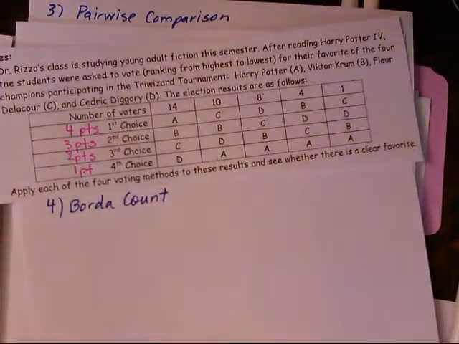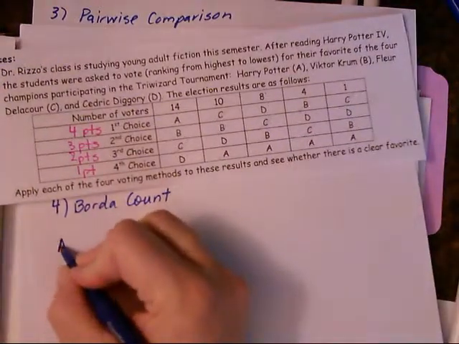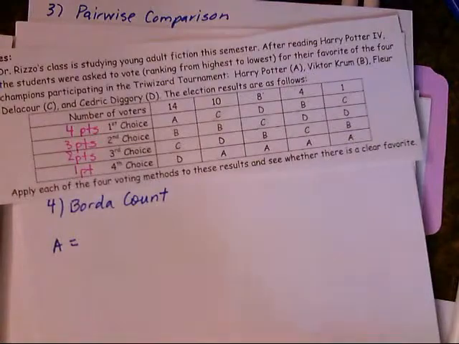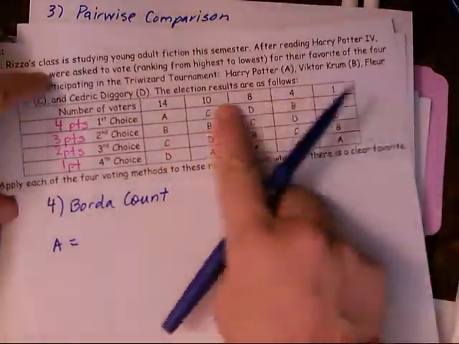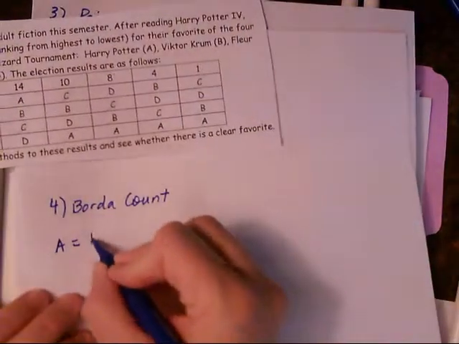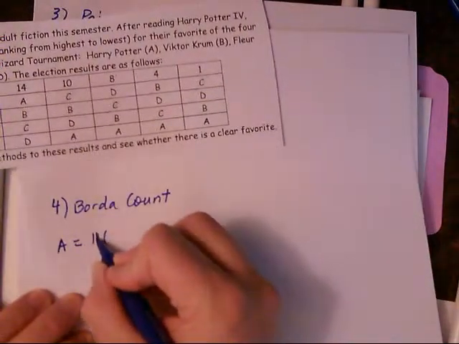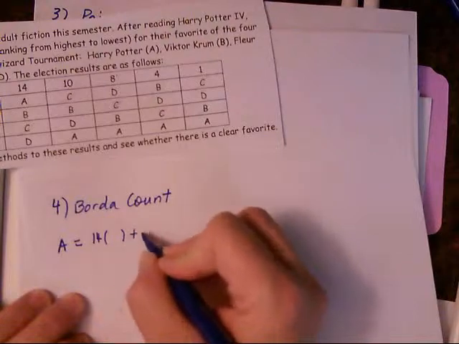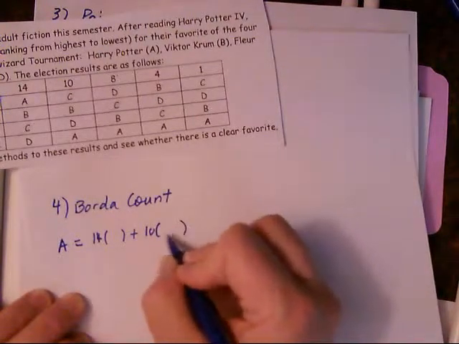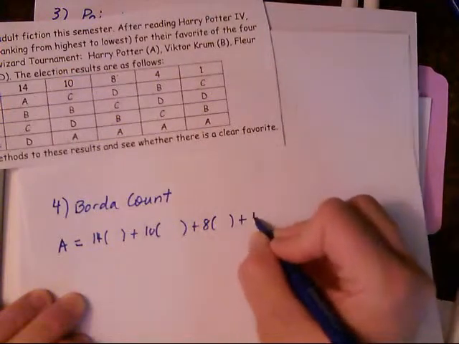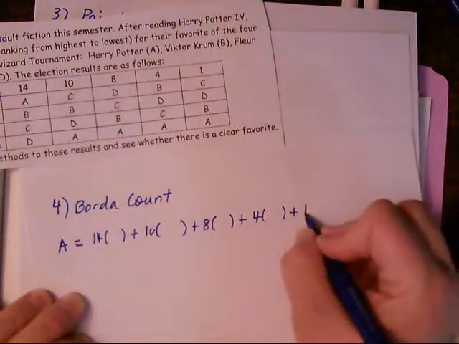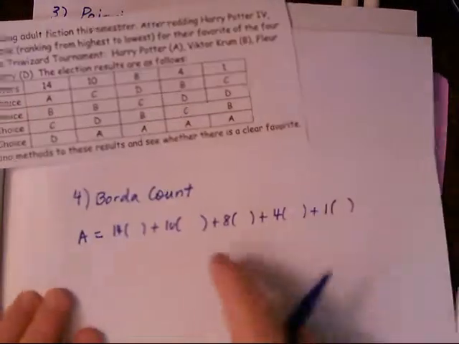And we're supposed to do each candidate separately. And this is a little bit different, well, in several ways, I guess. But we're going to look first at A. I think it's helpful to go across the top and take the headers and put the number of voters in each column. So we have 14 voters in the first column. That's a 14. 10 voters in the next column. I'm leaving this to put the points in. 8 voters. 4 voters, and 1 voter. So these are the number of voters.